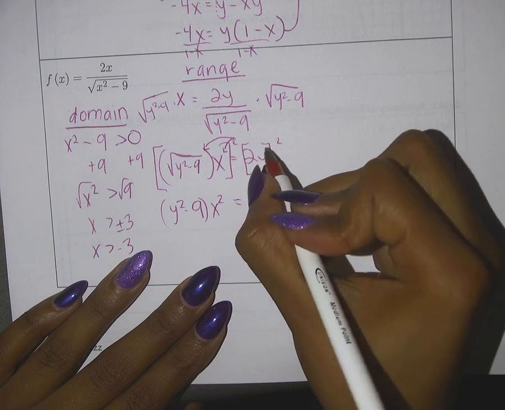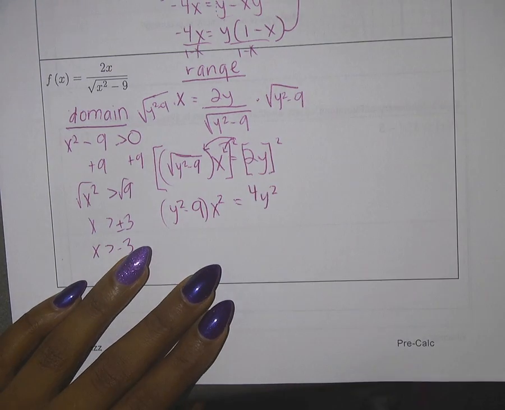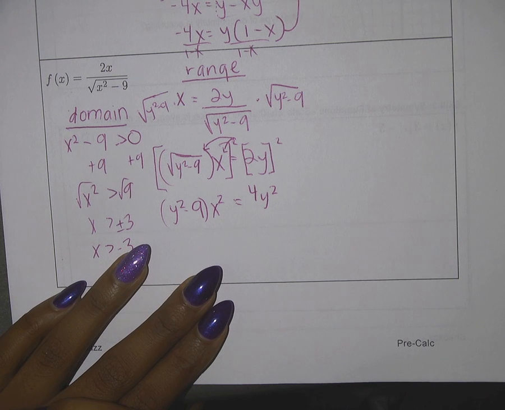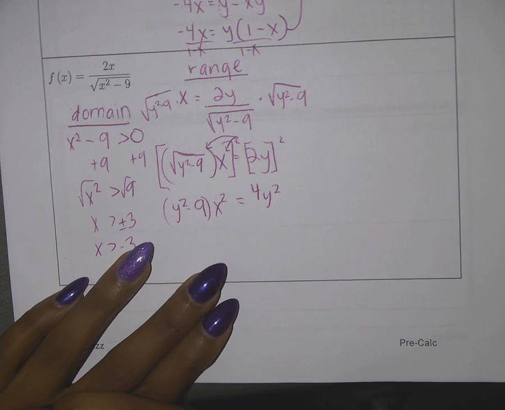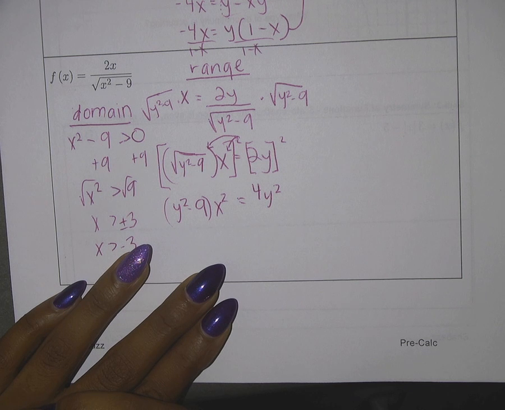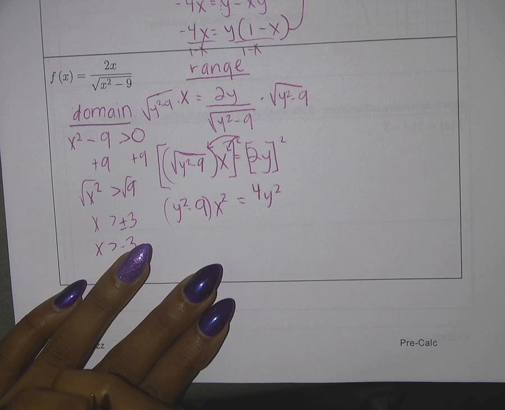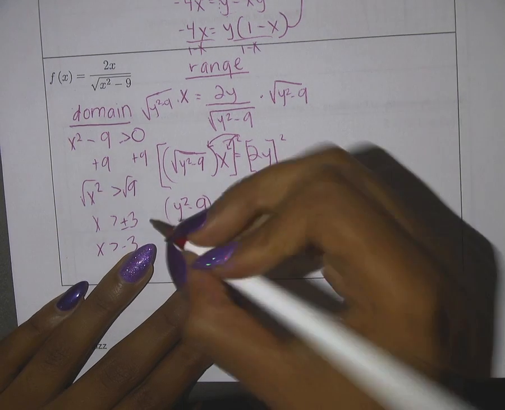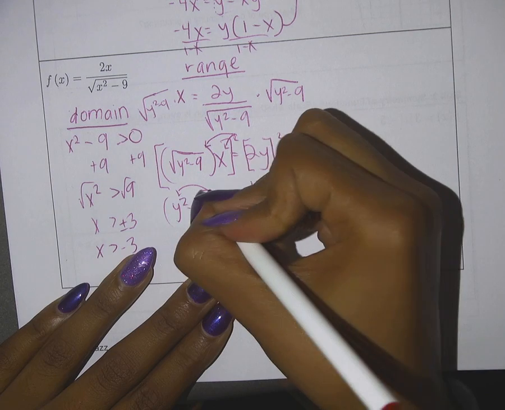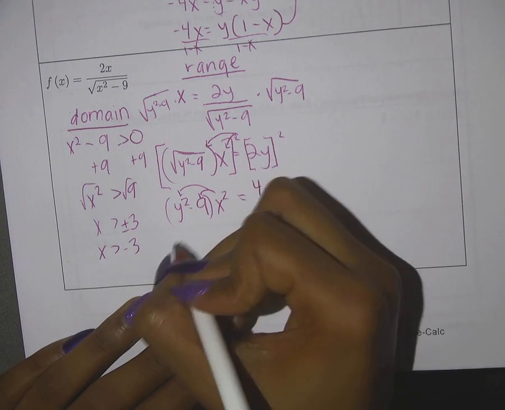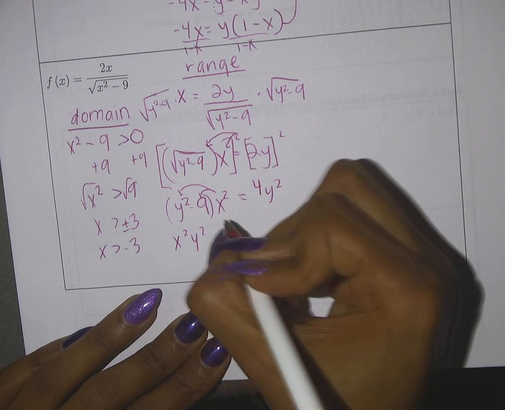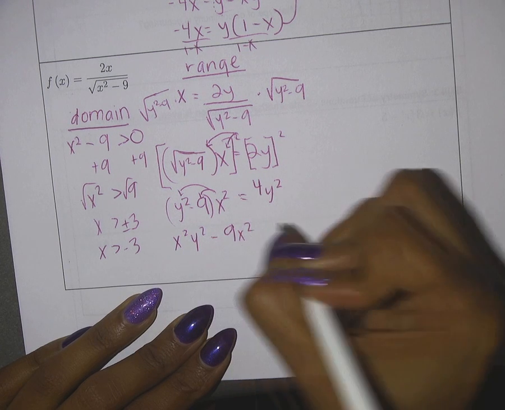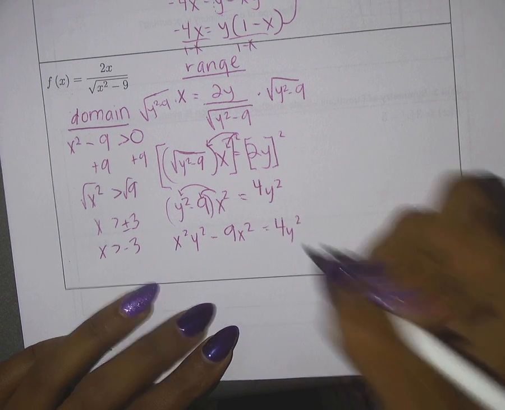Okay. 2 squared is 4y squared. Who has an idea on what I should do next? Distribute, yeah. Do you agree, Diamond? It looks like your pencil was trying to do it first. Yeah, distribute. So minus 9x squared is equal to 4y squared.